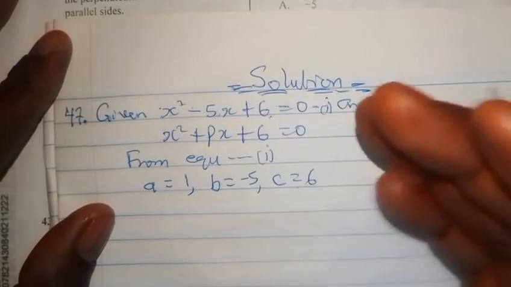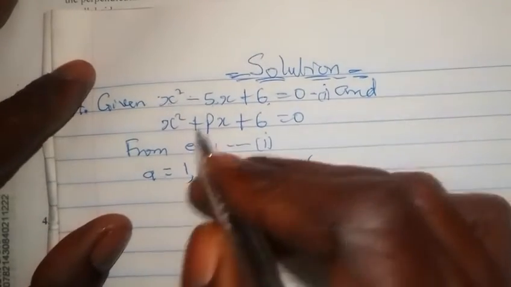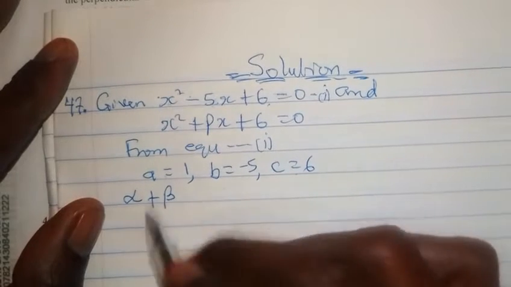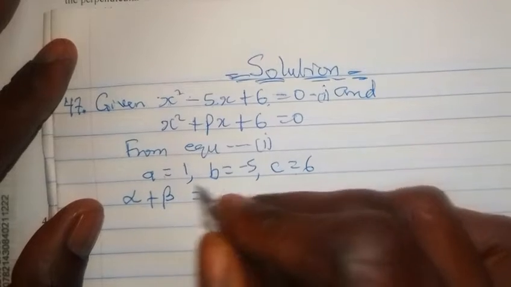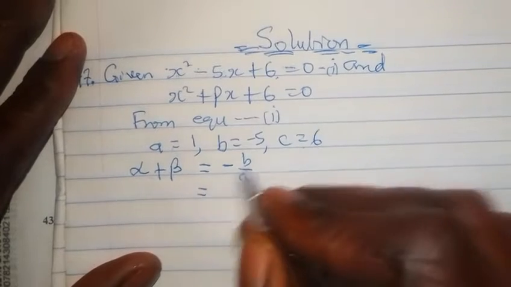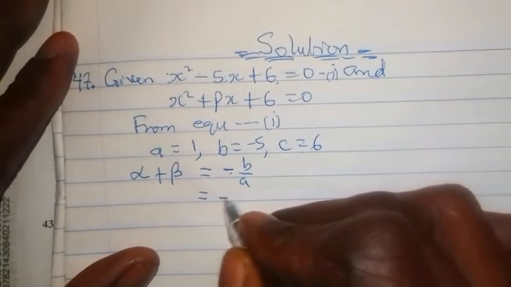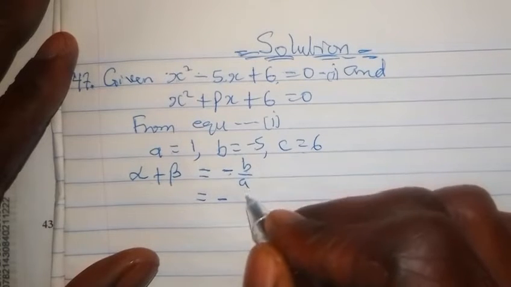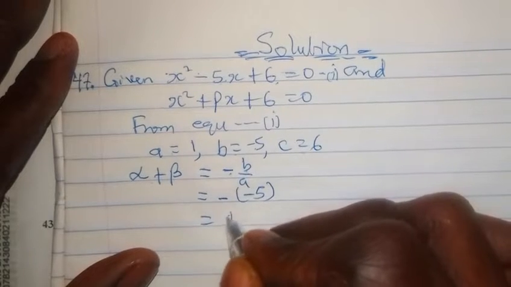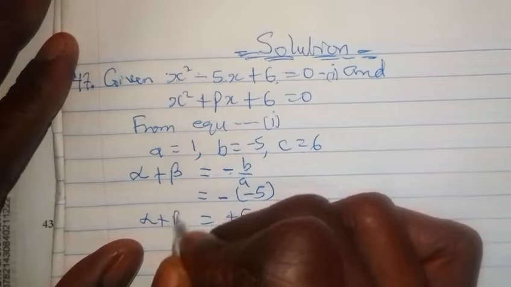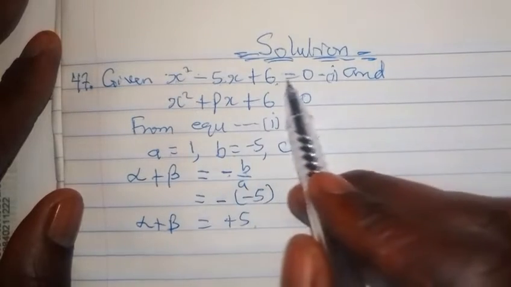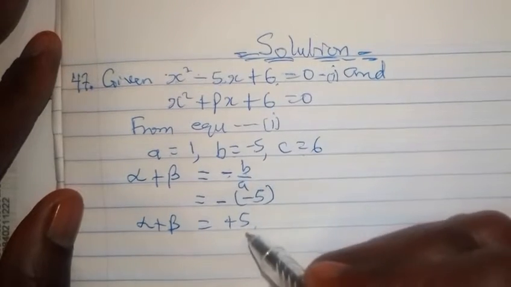Since we are told that the two equations have common roots, let's assume that the roots are alpha and beta. If we add the two roots up, alpha plus beta, it is going to give us minus b upon a. Here we have the minus sign, then what is our b? Our b is minus 5. If we solve this, we arrive at plus 5. That is, alpha plus beta gives us plus 5. That is the sum of the roots for this first quadratic equation.